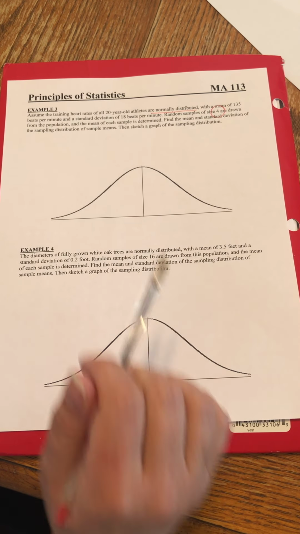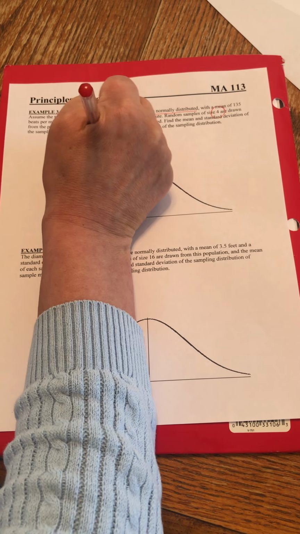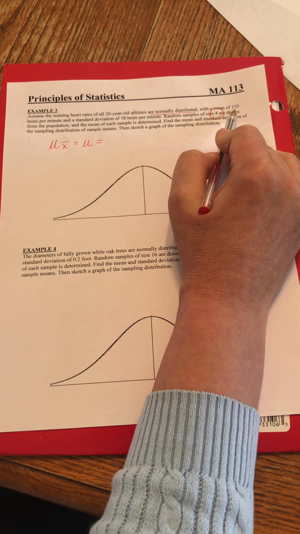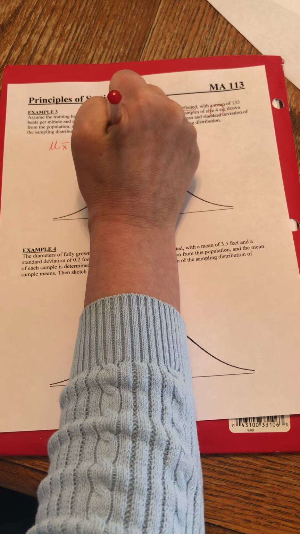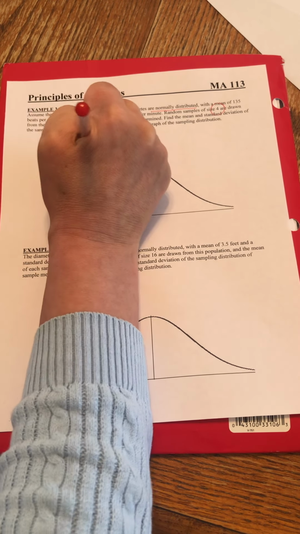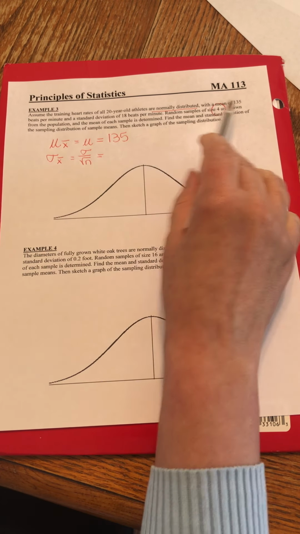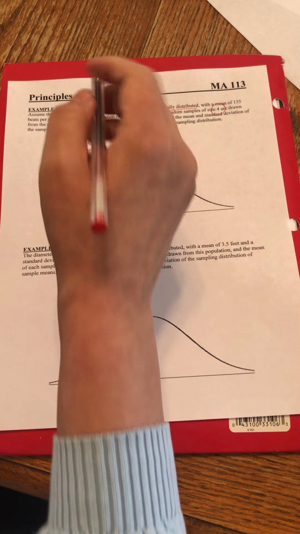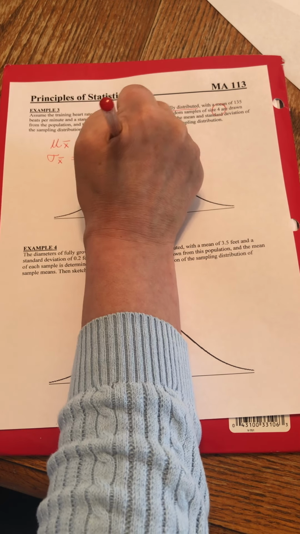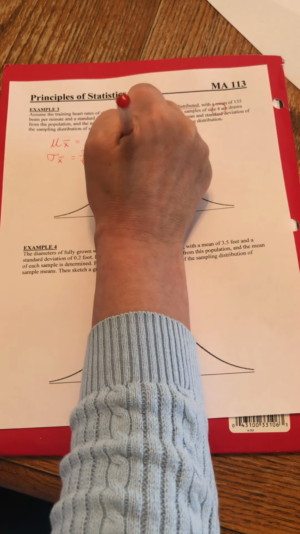So let's continue on. I want to find the mean of the group, which is equal to the mean of the population. It says the mean right here is 135. And the standard deviation of the group is equal to the standard deviation divided by the square root of n. The standard deviation of the population is 18, and we're dividing that by the square root of n. In this case, n is 4.